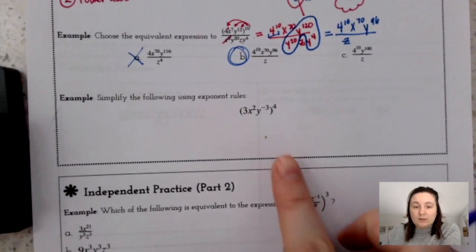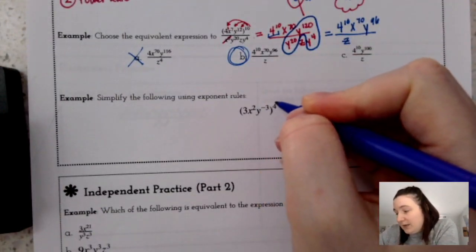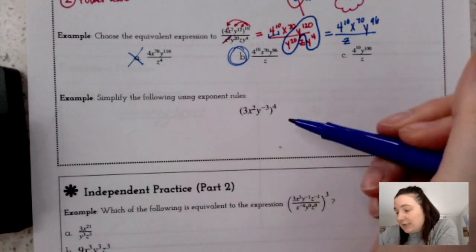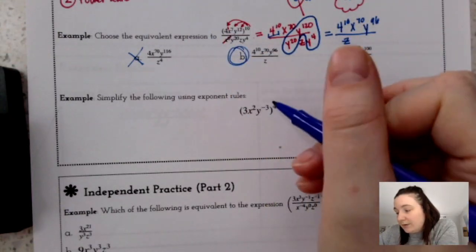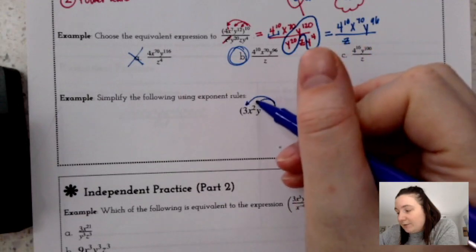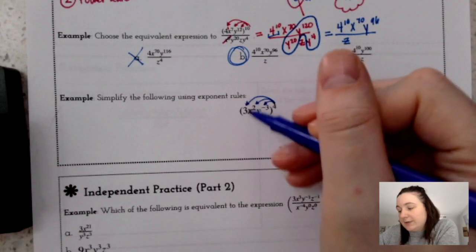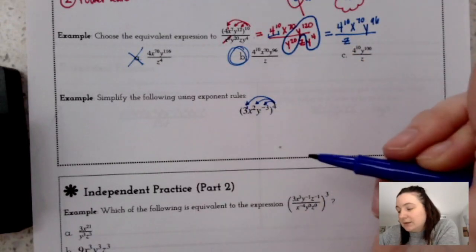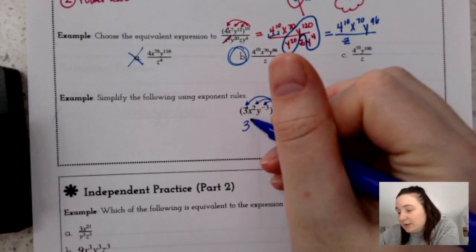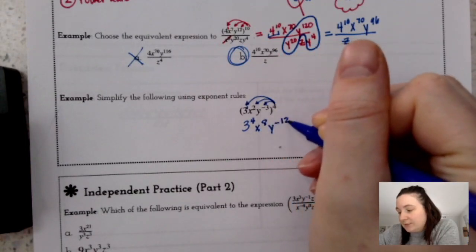Now one last problem. We don't have any 0 exponents, so I didn't need to do the 0 rule, but I do need to do the power rule, and don't forget about the coefficient. That's really the biggest mistake people make with the power rule, is that they forget that 3 is its own person, so it needs its own exponent. So you have 3 to the 4th, x to the 8th, y to the negative 12th.